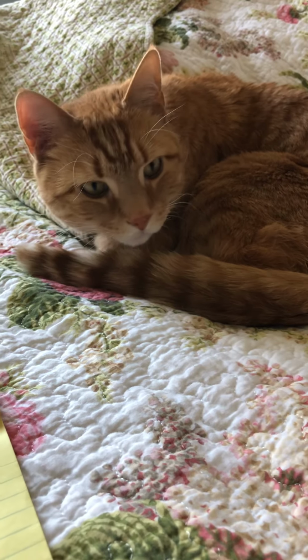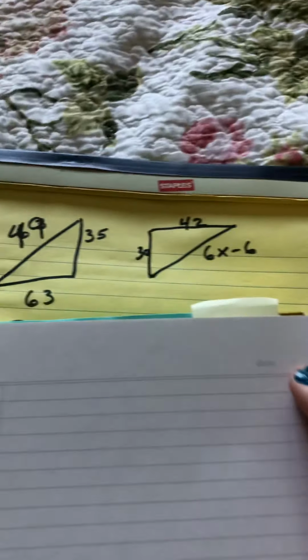By the way, this is my cat, so we just thought we would say hi before we got started.